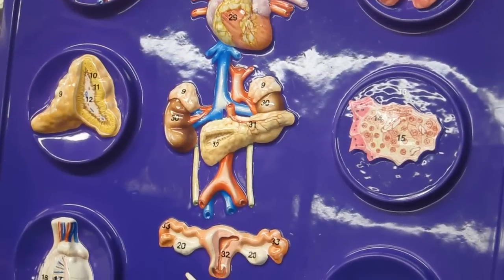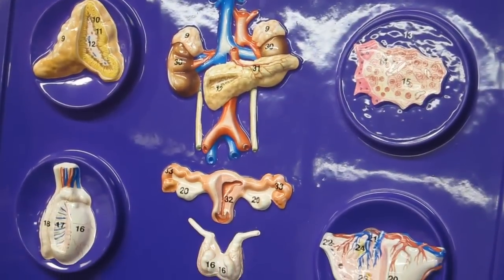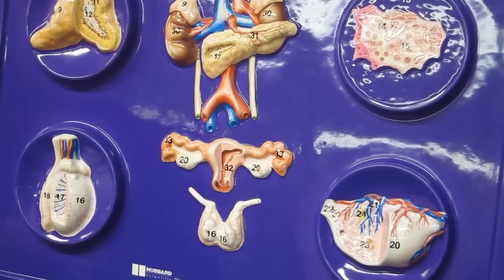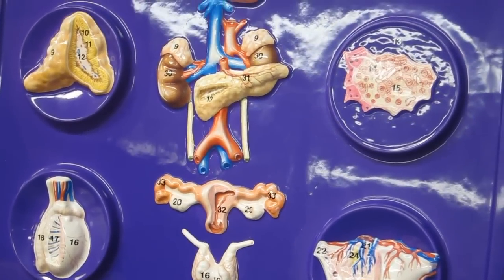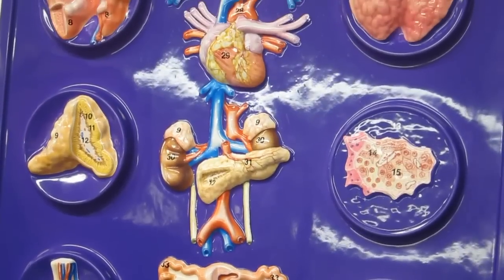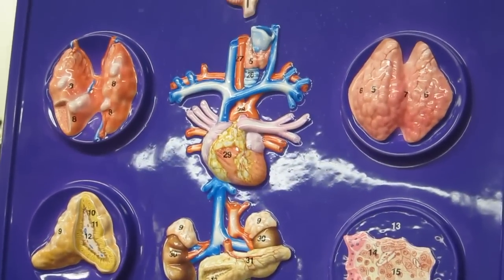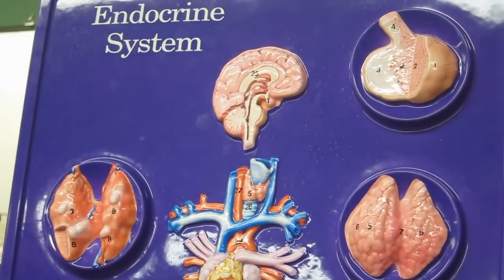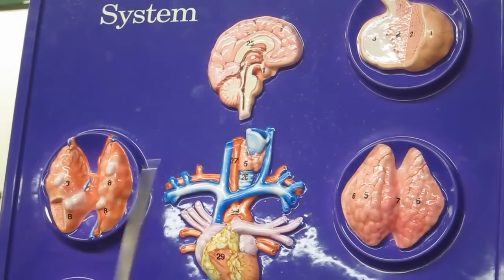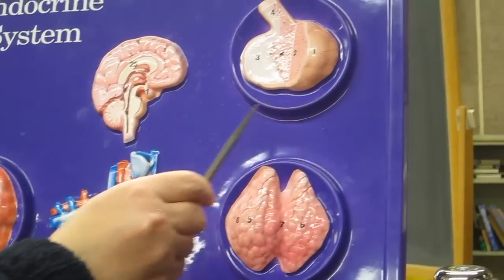What joins these organs together into a system is that they all have a functional connection, in that they all produce hormones that act as chemical messages in the body. Okay, so we have a large number of organs to take a look at. The first one we're going to look at is the pituitary gland.